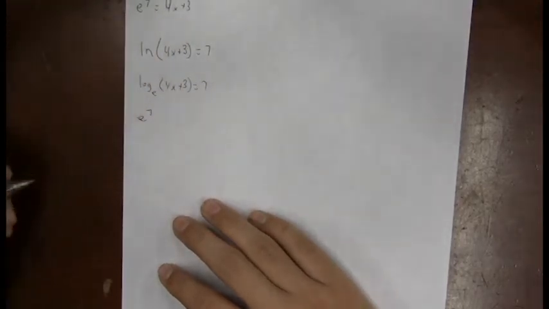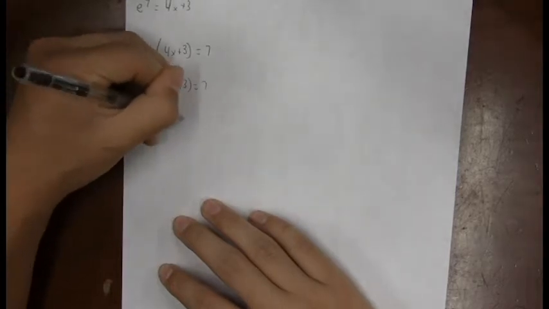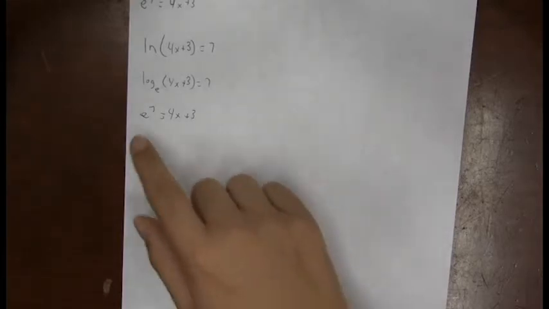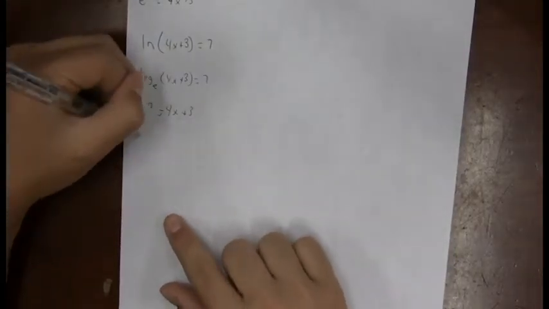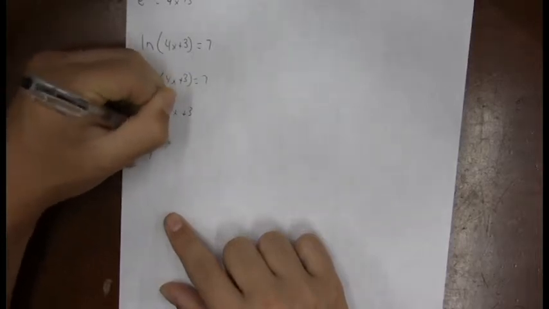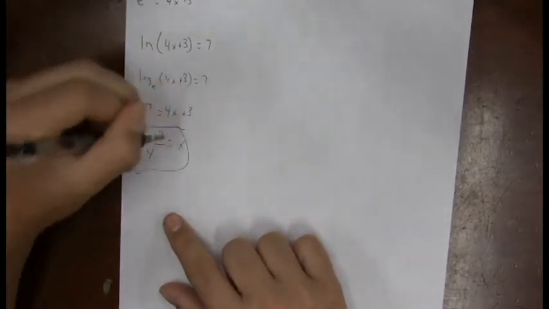Now you'll multiply it out. And because this is a no calculator problem, you cannot use your calculator to solve e to the 7th. So all you do is just subtract 3 and divide by 4, and that equals x, and that would be your final solution.